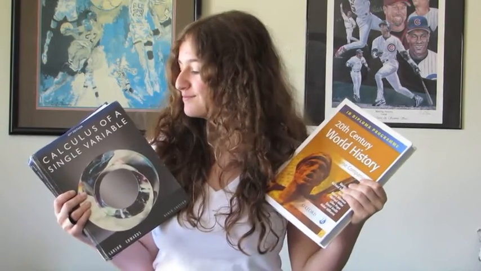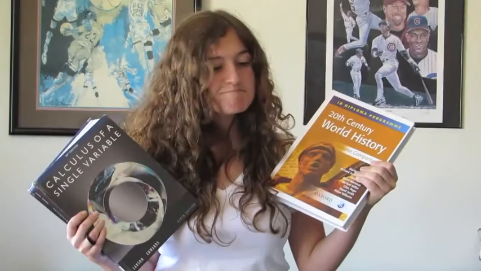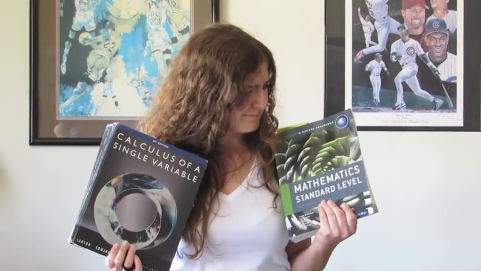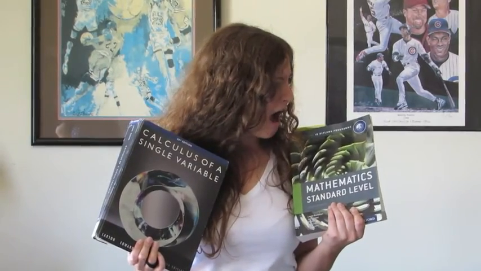Higher level IB courses will give you the same amount of college credit as their AP counterparts. However, standard level IB courses will usually not give you college credit or count toward your calculated weighted GPA.